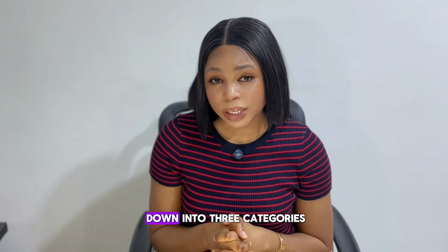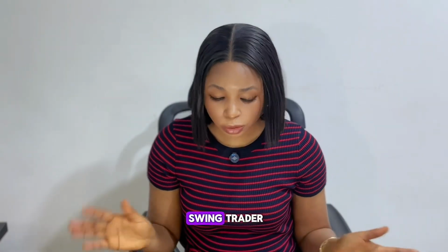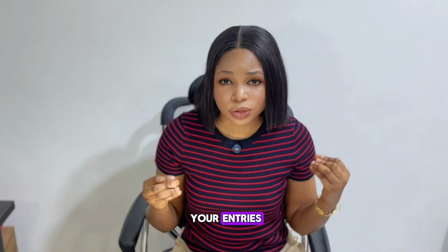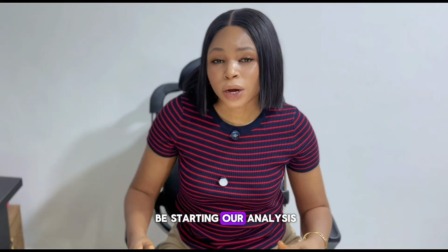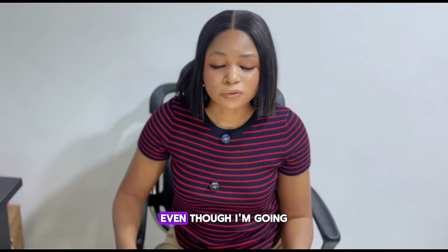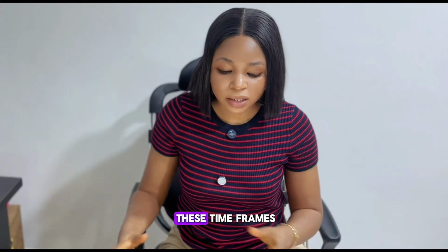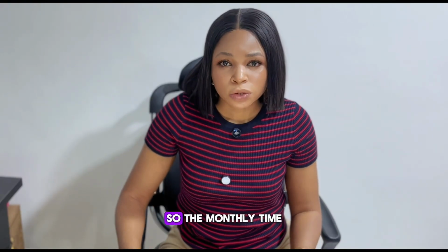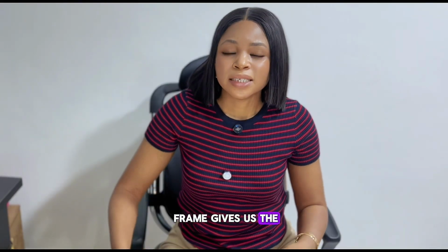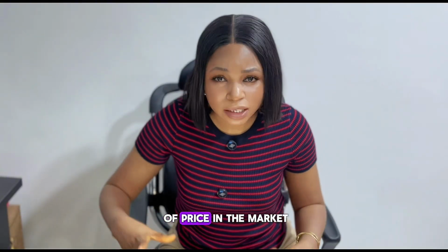I'm going to be breaking it down into 3 categories because different traders use different time frames. Let's start with the swing trader and how to align your entries with the higher time frame trend. For a swing trader, we are going to be starting our analysis from the monthly time frame. Even though I'm going to be going through the weekly as well, I want you to see how these time frames align with each other. So we start from the monthly time frame, then work our way to the daily time frame. The monthly time frame gives us the long-term trend of the market, the long-term direction of price in the market.